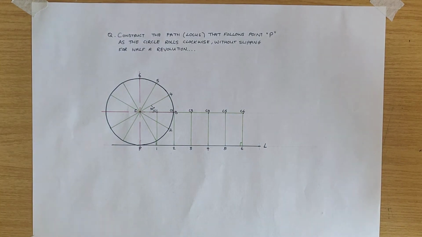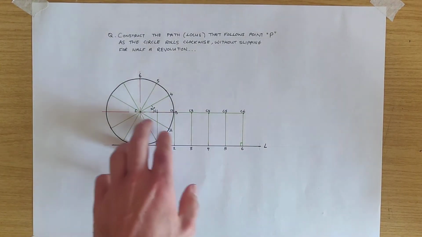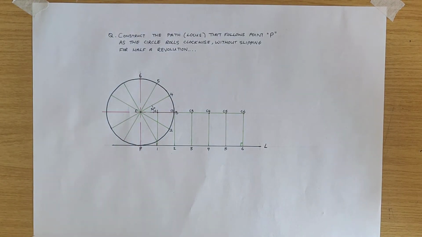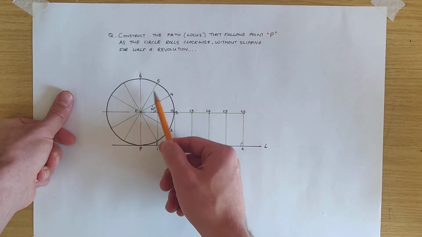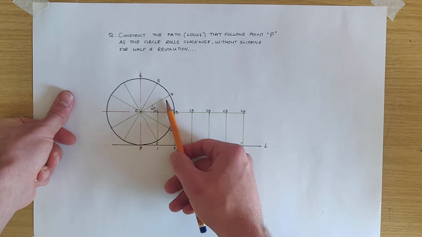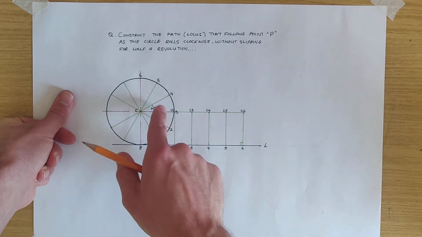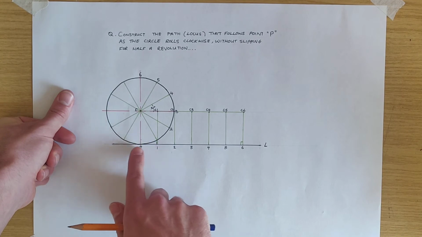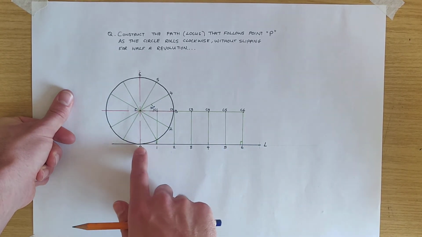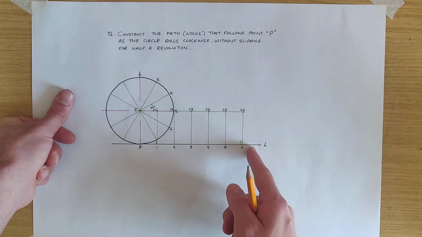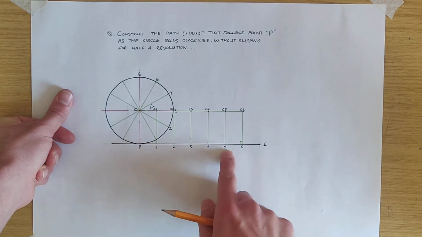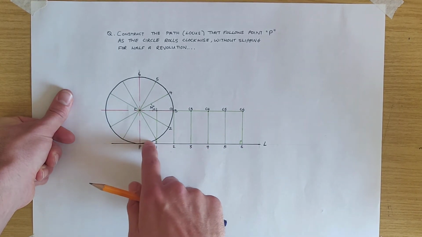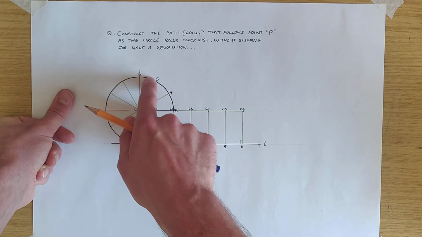Usually you'd be given just a line and the circle, but I've just gone ahead to make the video a little bit quicker, and I've divided up our line using a 30 degree and a 60 degree set square. We only need the 6 parts, but I divided it into 12, and I did the same thing for here. So we can imagine from point P out to 6, that length there is the circumference of half of this circle here.